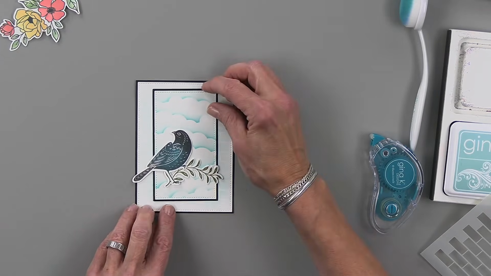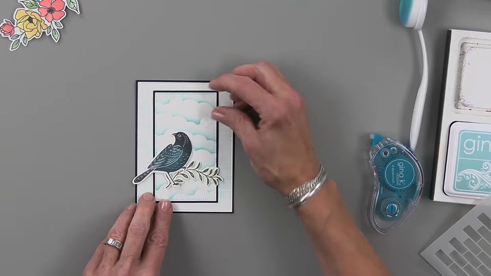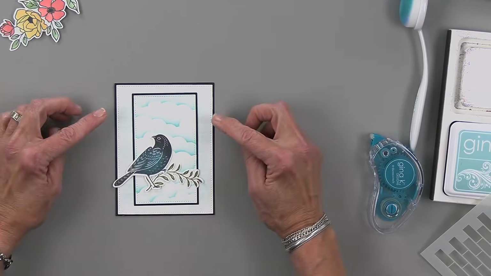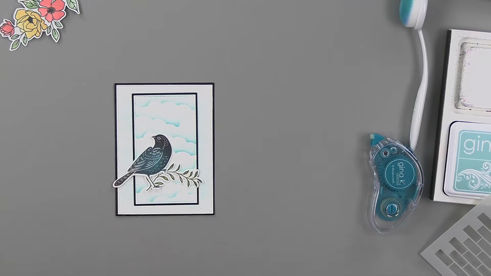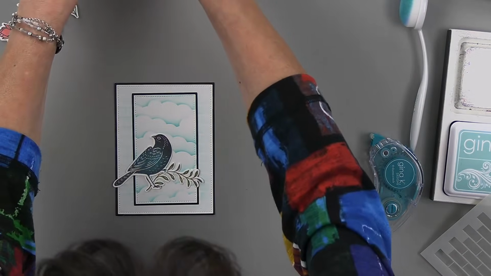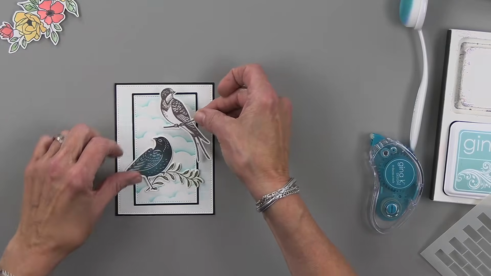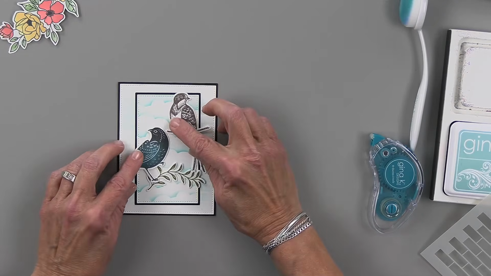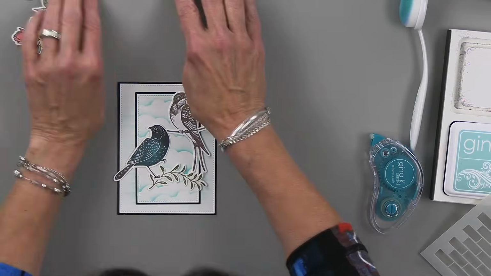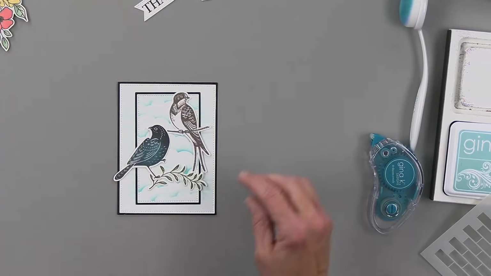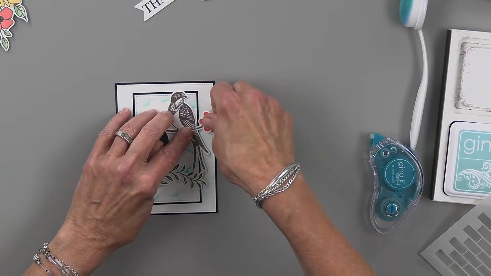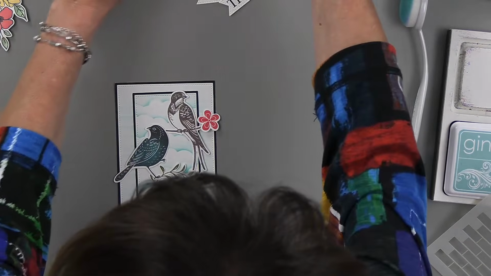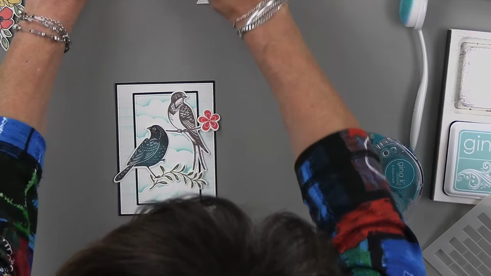And it's okay if pieces go outside of your card area, because remember, this is not the full card base yet. I'm laying it out first before I pick a card base color, and then I'll put it on a card base color. And this, we can kind of hide that under here. And then we were going to use these little flowers. Just put that on the end there to fill that in.